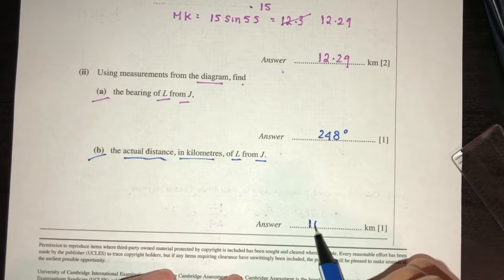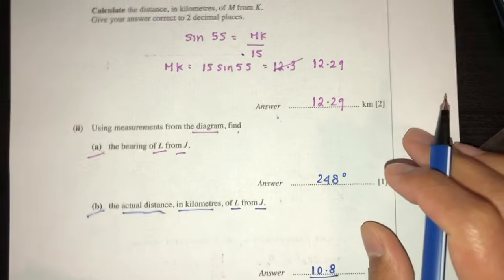So 10.8 km. Okay, so that was the last question of this paper.